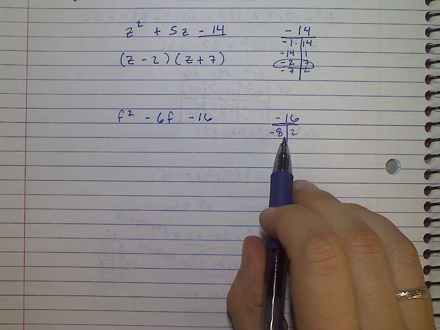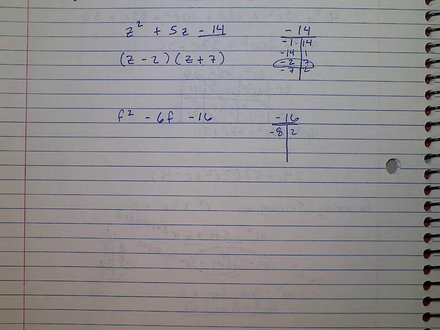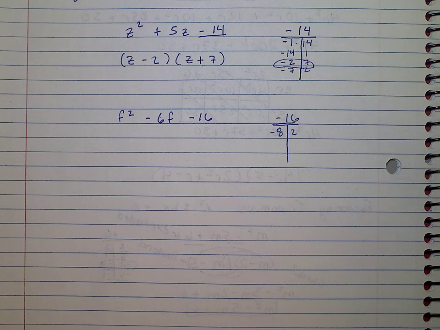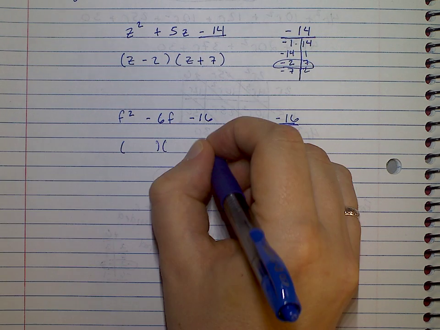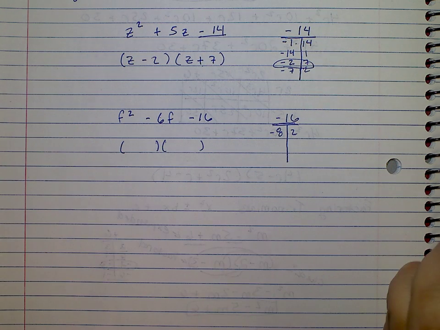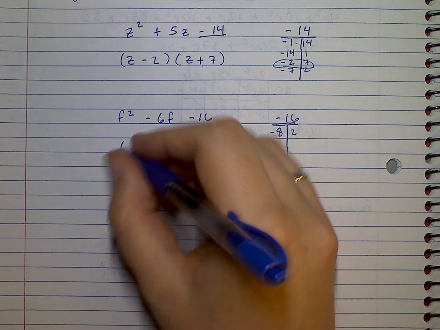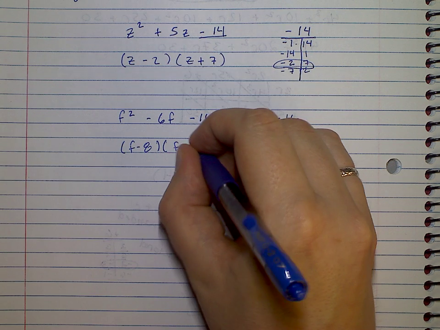But I still want to check this. -8 plus 2 is -6, and -8 times 2 is -16. So I still want to check just to make sure. Okay, cool. So now I'll dive into my parentheses here. And Michael, what goes in one parenthesis and what goes in the other? F minus 8, F plus 2.